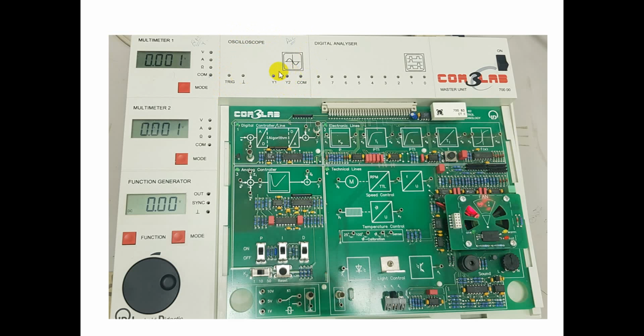If you have worked in Electrical Testing 1 and also in Testing 2, you know that we have two channels in the oscilloscope. So we have Y1 as the first channel and Y2 as the second channel, and COM is the ground. Whatever output we need to see or want to view, we can connect it to Y1 and Y2 to view it using the software.